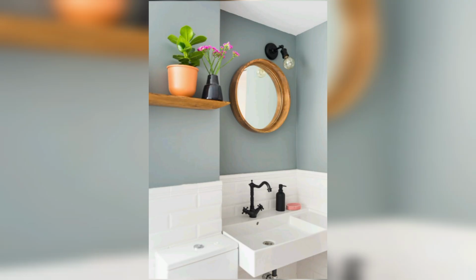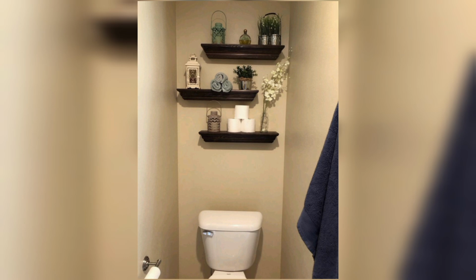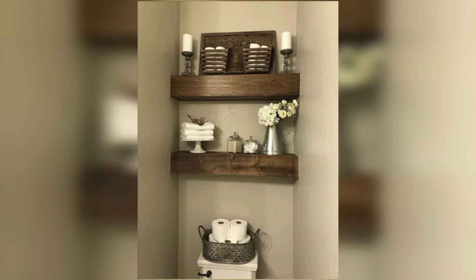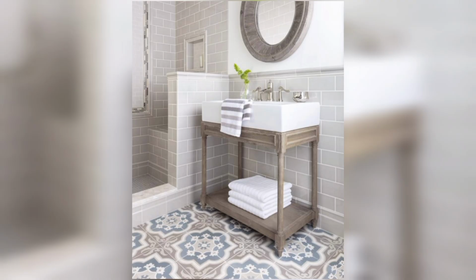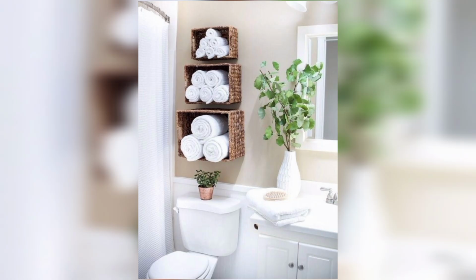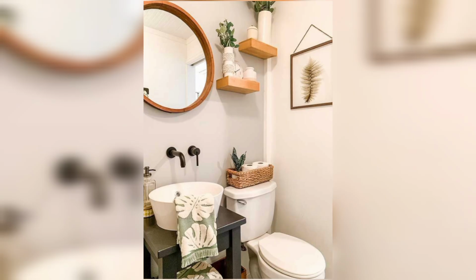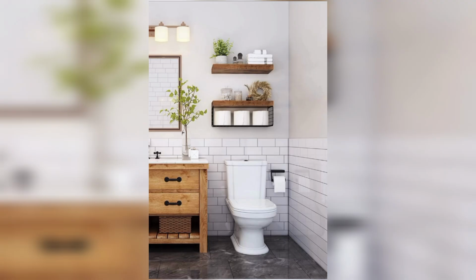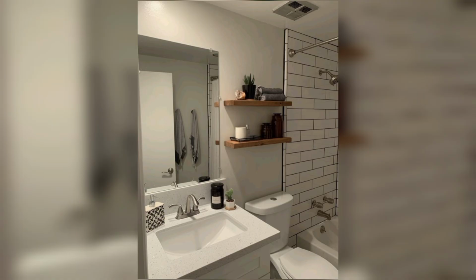The bathroom is often overlooked when it comes to interior design, but it is a space that deserves just as much attention and creativity as any other room in your house.